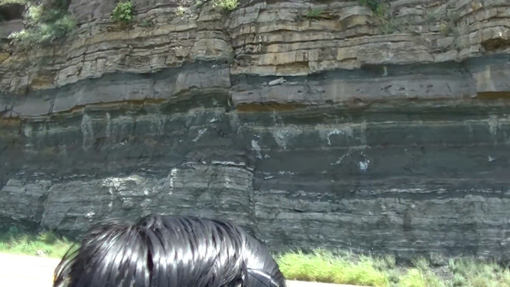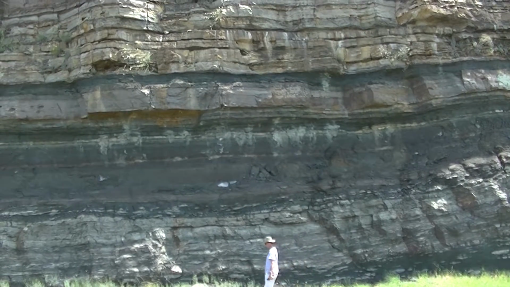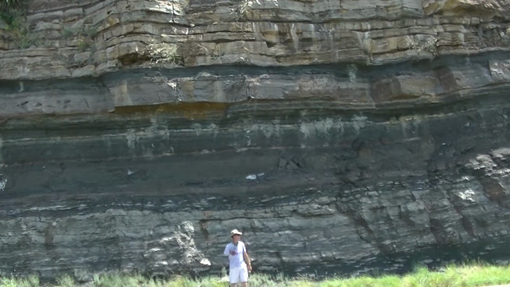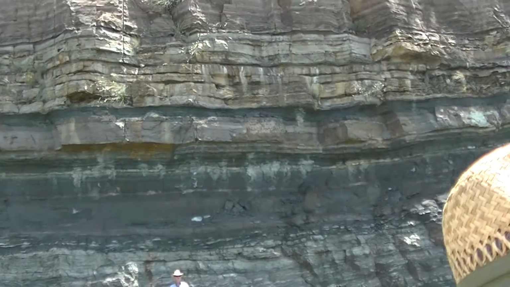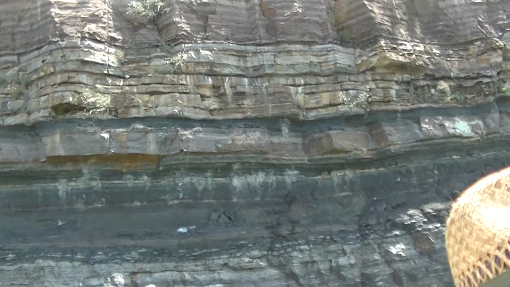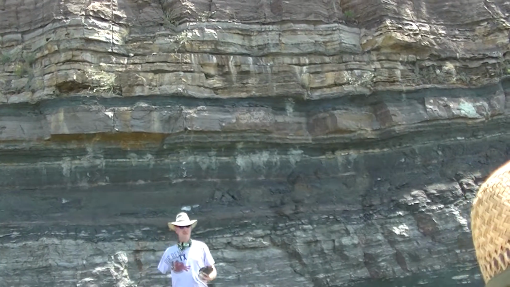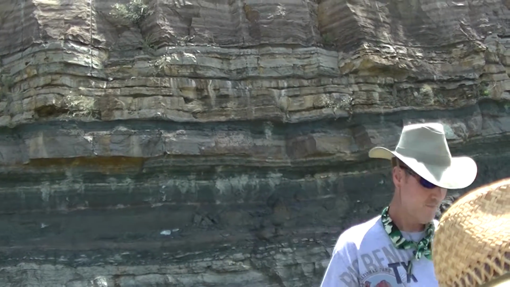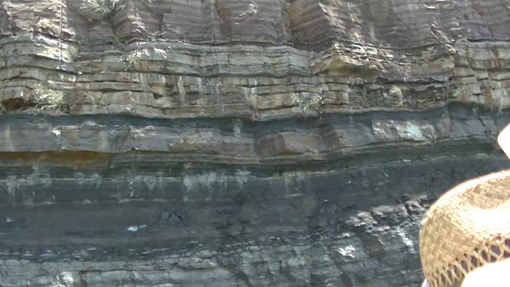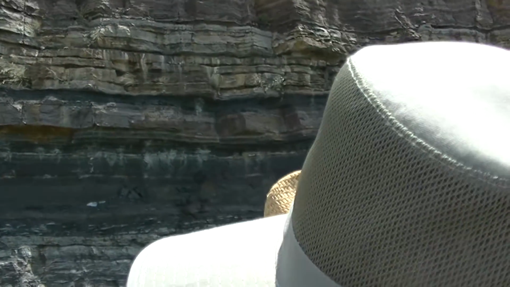That material is all fossil trilobite hash. The trilobite shell has been broken up by the wave action, and those pieces then accumulated within the troughs. So you won't find whole trilobites in there, but you do see the pieces of the trilobites.